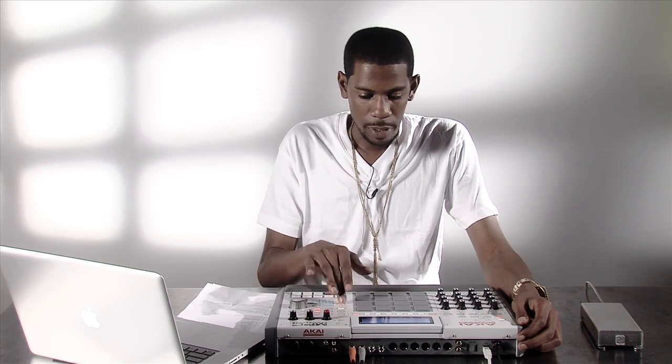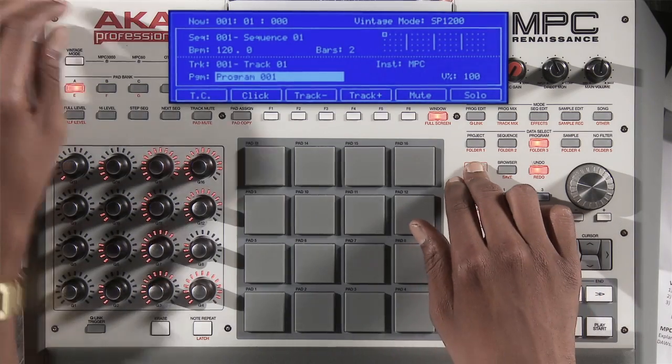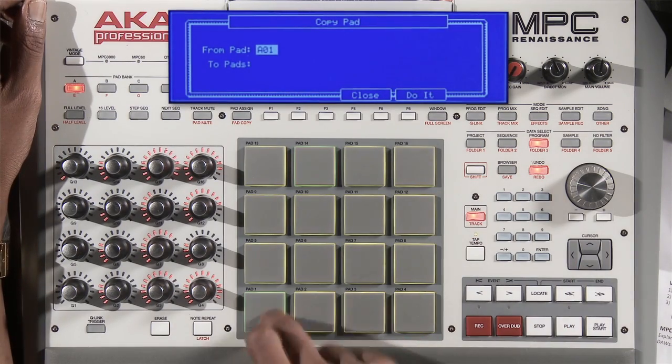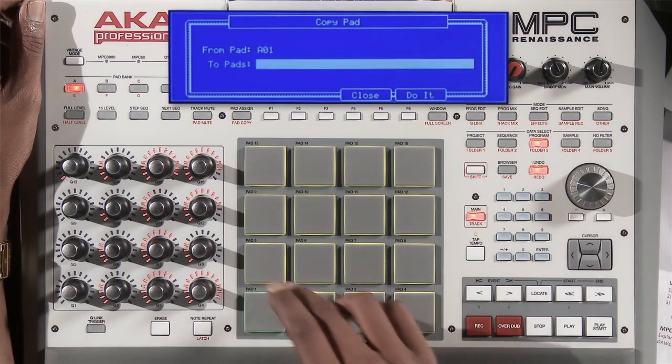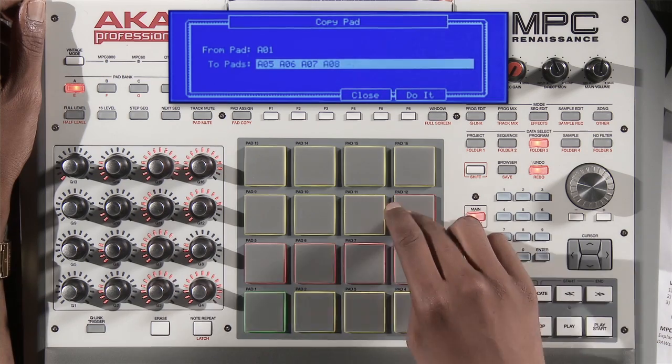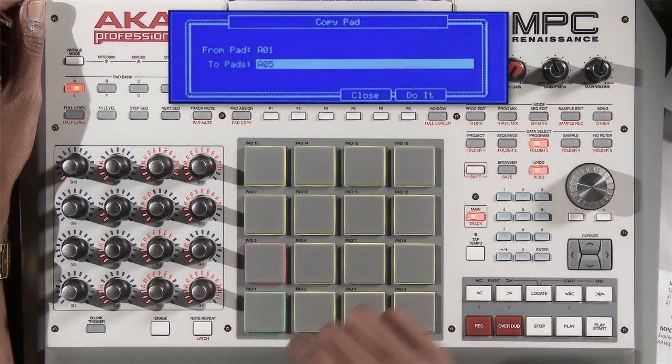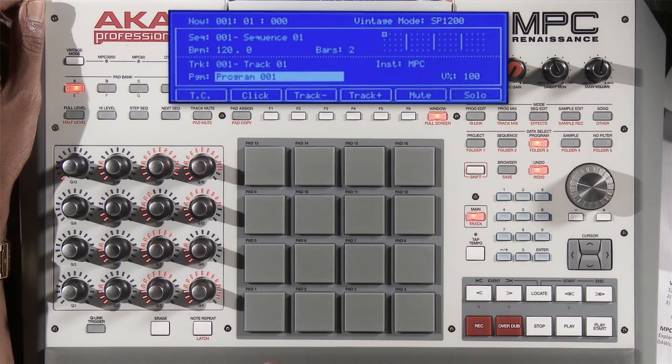Another cool feature is the pad copy. If I hold down Shift and hit pad assign, I can then select a pad and copy that pad to as many pads as I want. If I hit do it, now this sound is on this pad.